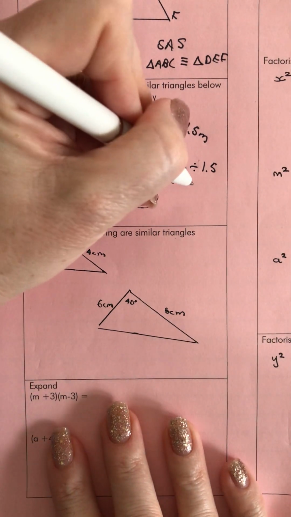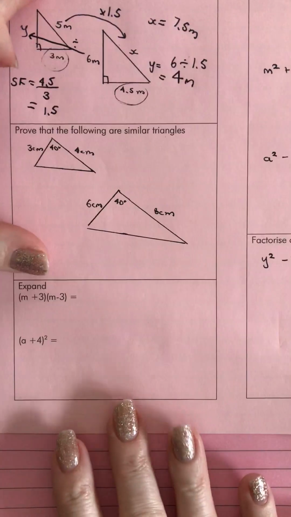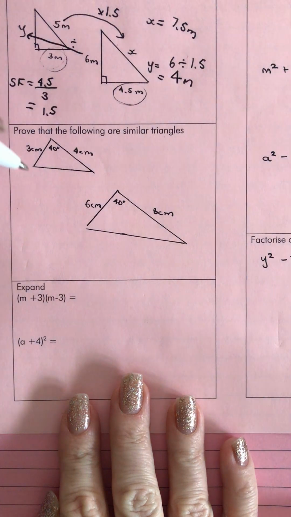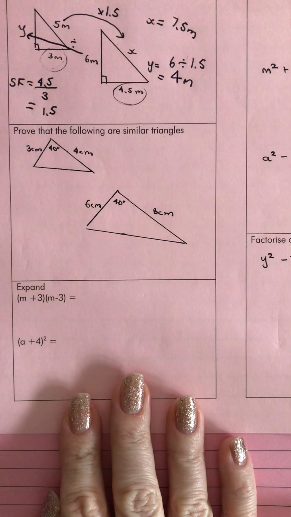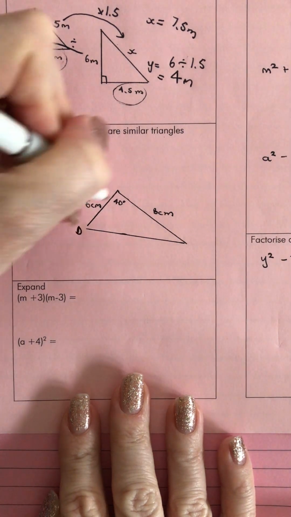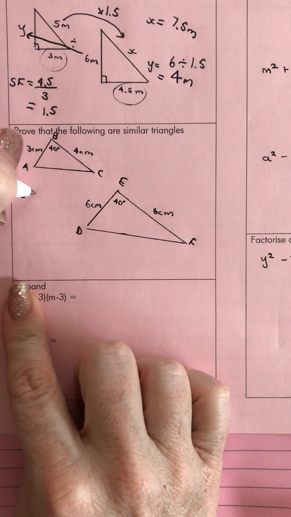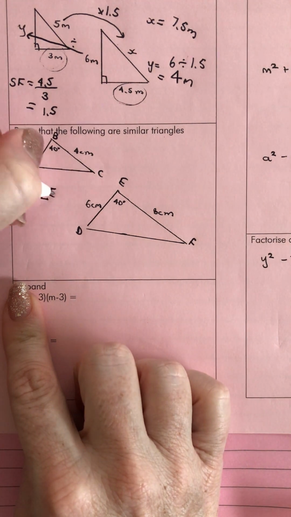Which gives me 4. And that is in meters. The next one, I want to prove that they are similar triangles. So again, like with the one proving the congruent, it's easier if there's some letters on there. So I'm going to pop some letters on. So I can say that angle B is equal to angle E.